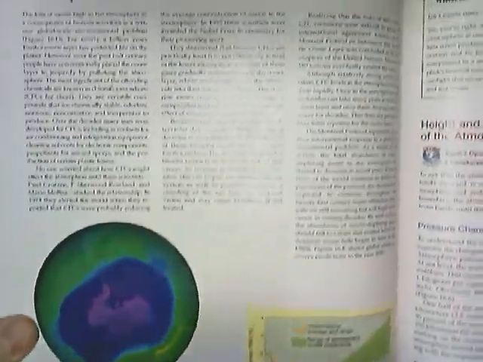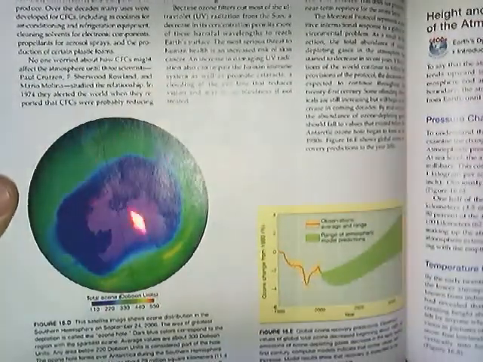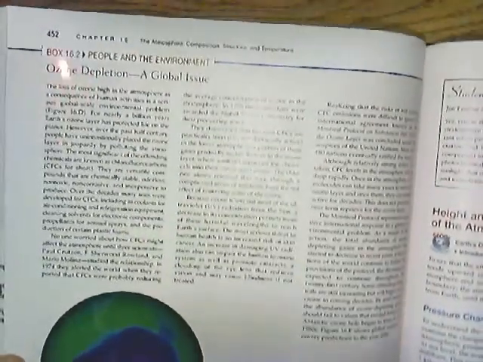Now, we're not going to do a lot of reading on ozone. I don't talk a lot about ozone, but really this is the ozone depletion hole, and I think it's an interesting read on page 452. But when we talk about height and structure of our atmosphere, we're going to have to make sure we pay attention to how pressure changes.